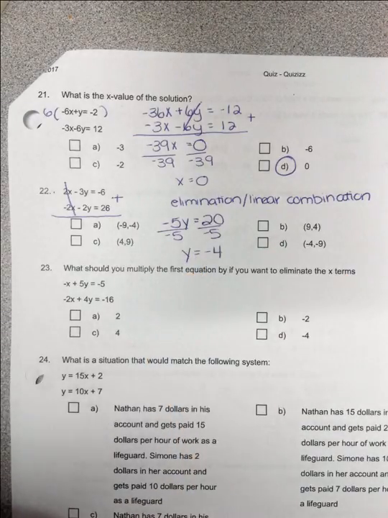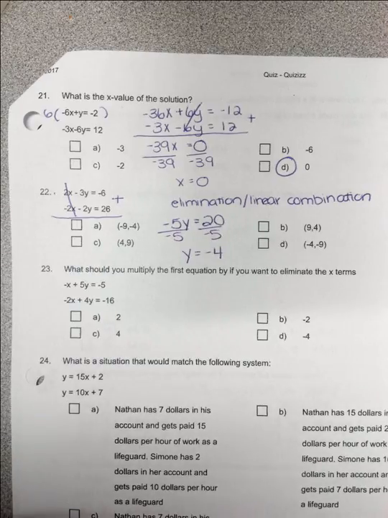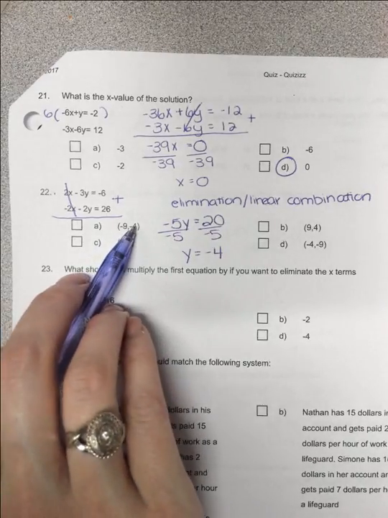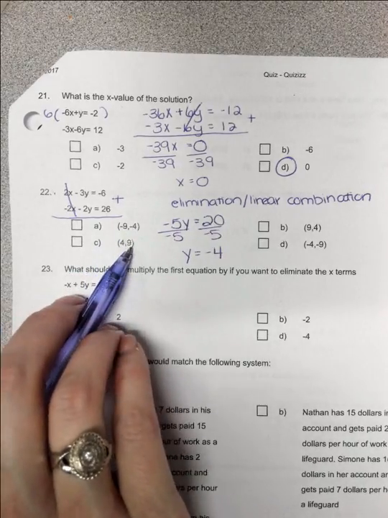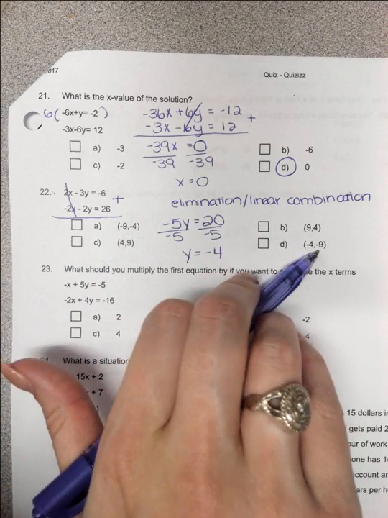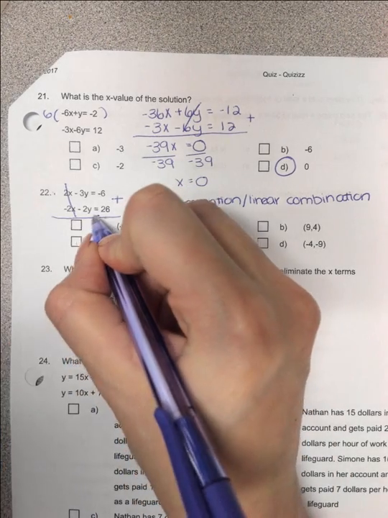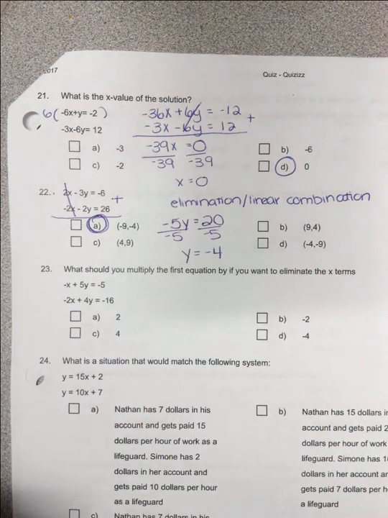Do I even need to plug it back and find x? Look at your answer choices. Negative 9, negative 4, that has y as negative 4. This has 9, this has 4, this has negative 9. A is the only one that has a y value that would work.